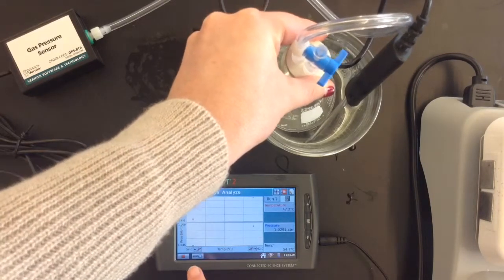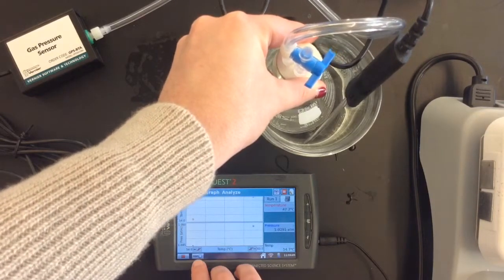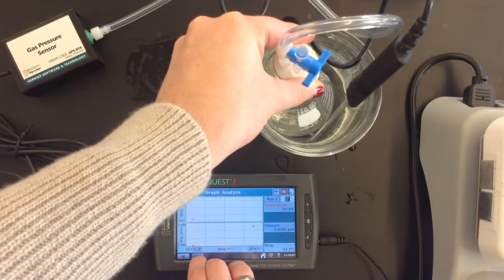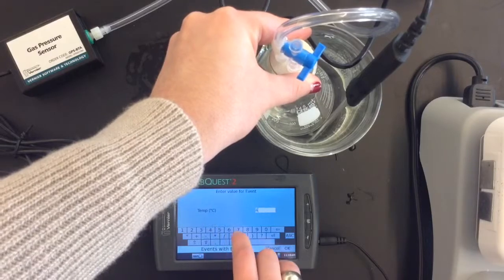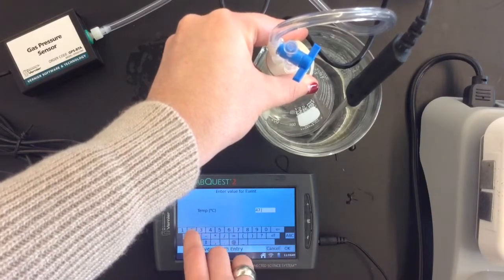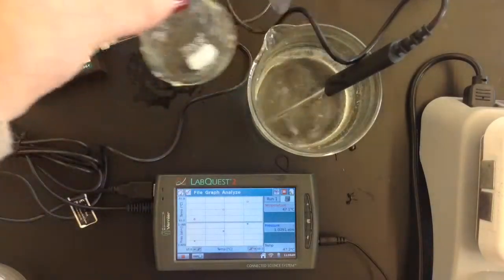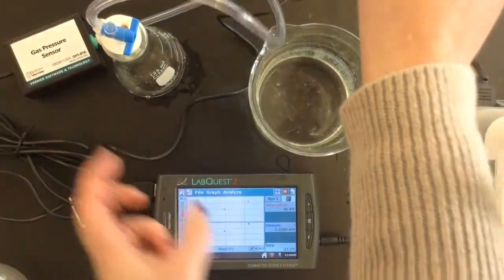Okay, looks like things have leveled out a little bit, so I'm going to go ahead. My temperature is 47.2 degrees. I'm going to hit keep. 47.2. Hit OK. And then do it again.